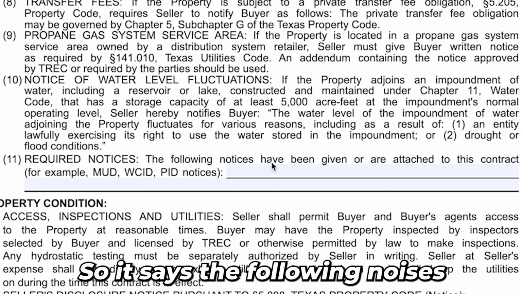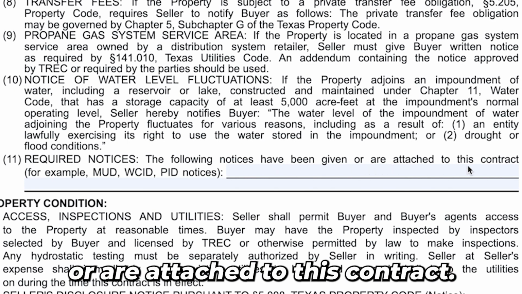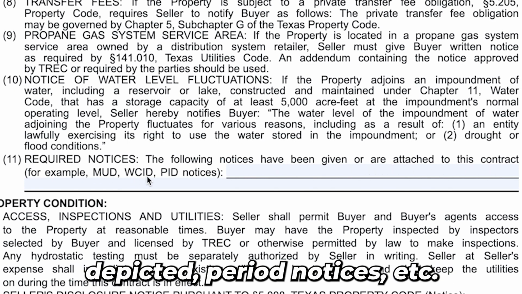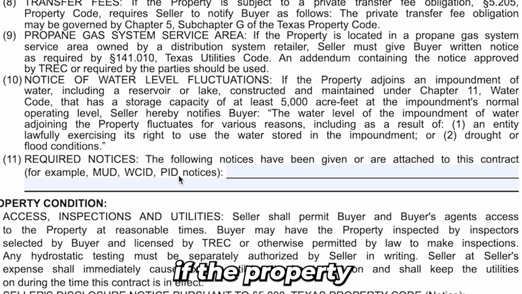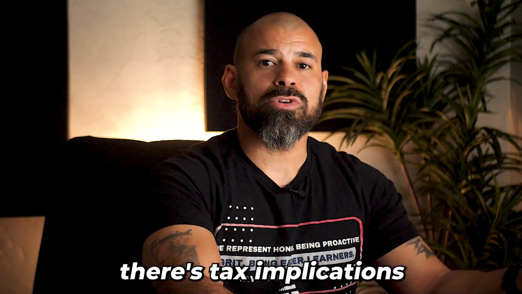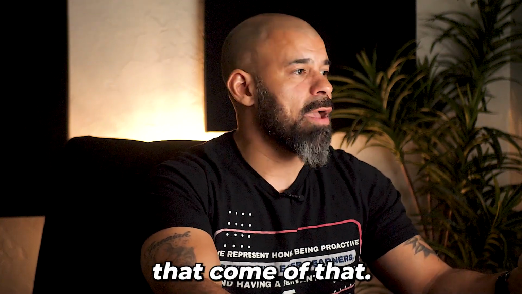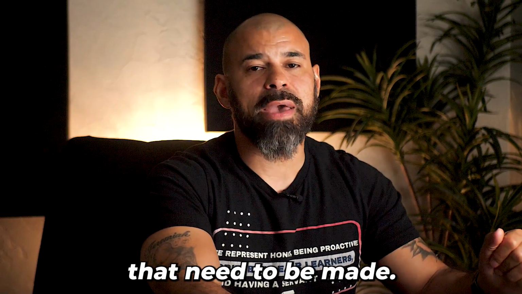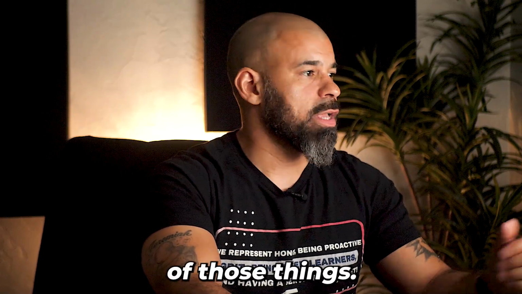So it says the following notices have been given or are attached to this contract, for example, MUD, WCID, PID notices, etc. So you've got to understand if the property that you're writing this offer on is in one of these districts. There's tax implications that come of that, and so there's disclosures that need to be made. So make sure that you're aware of those things.